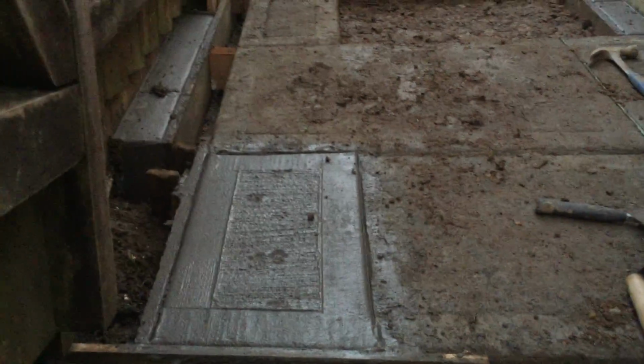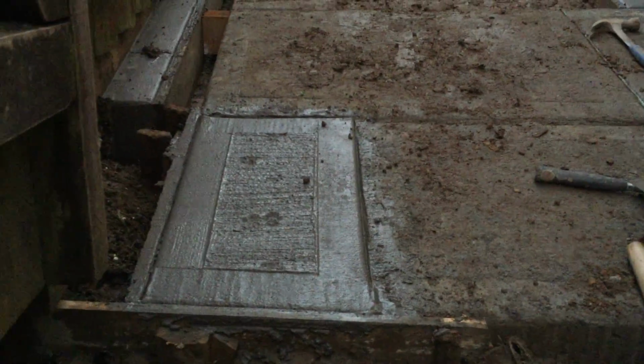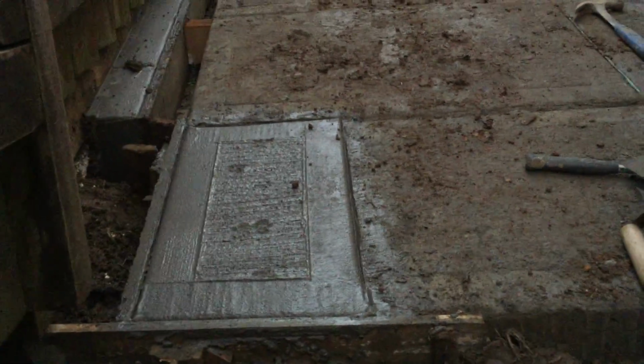This is the update of concrete footpath construction. So I poured number 11, which is this one here, and there's a bit of cat walk in here, so that's why I did not remove it. It's just like peculiar things happen, so just like a design.